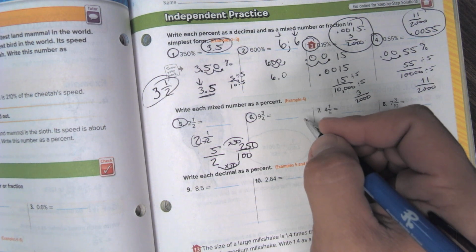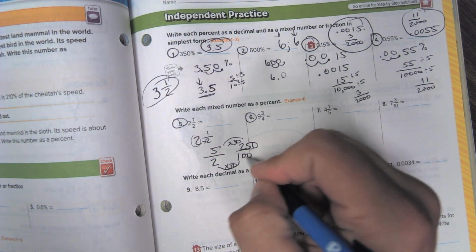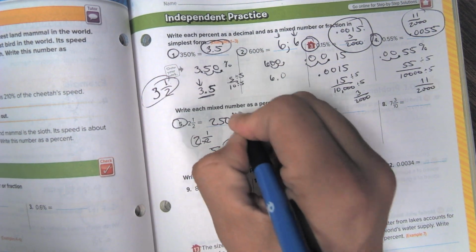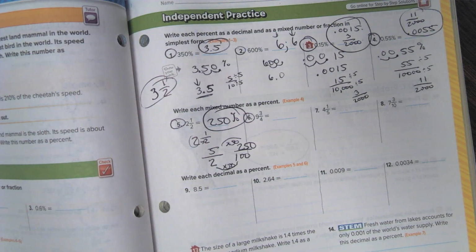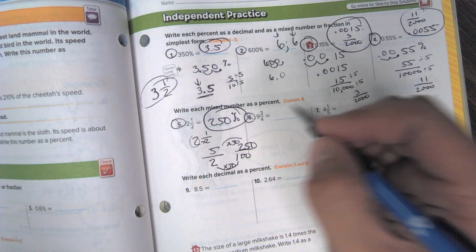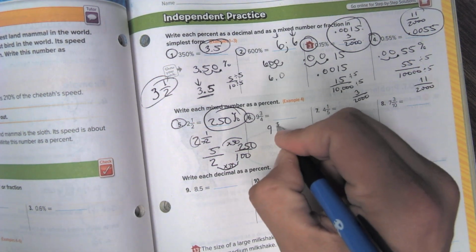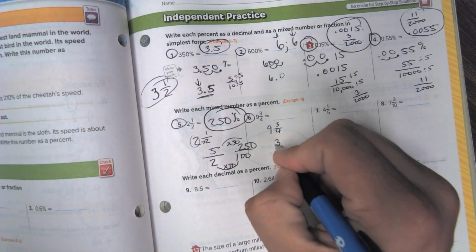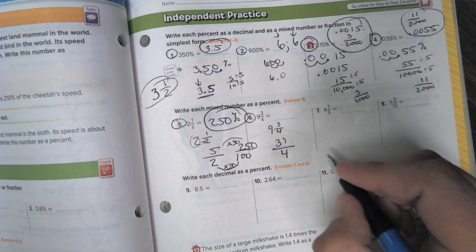Okay, so 250, which means we have our percent out of 100, so it's 250%. Okay, now number 6. So 9 3/4. I'm going to change this into an improper fraction first. So 9 times 4 is 36, plus 3 is 39 over 4.